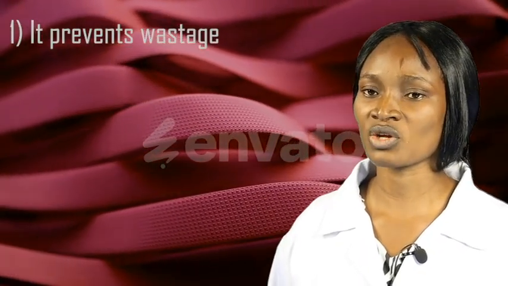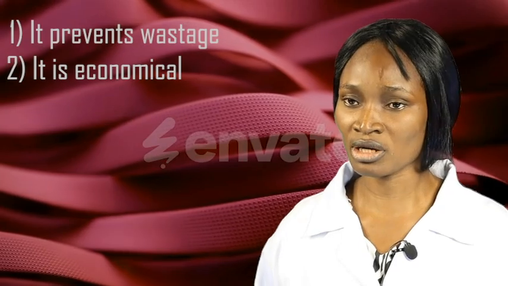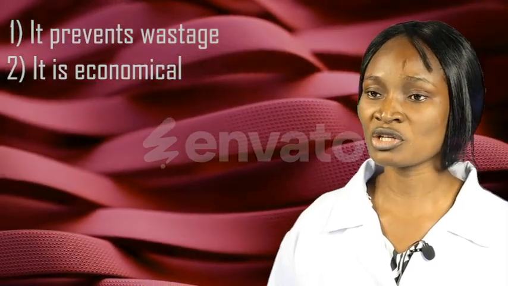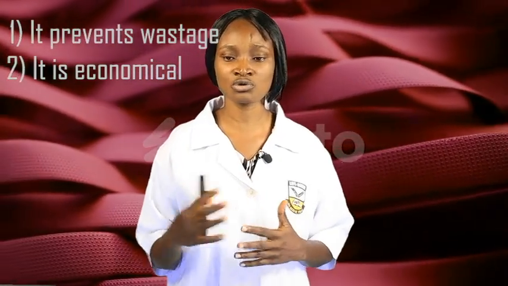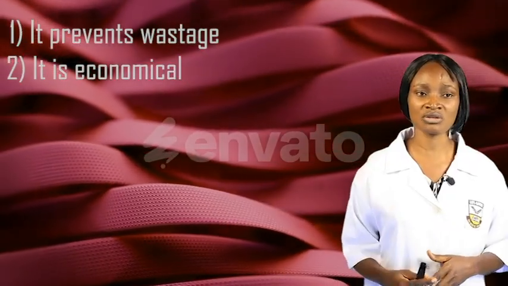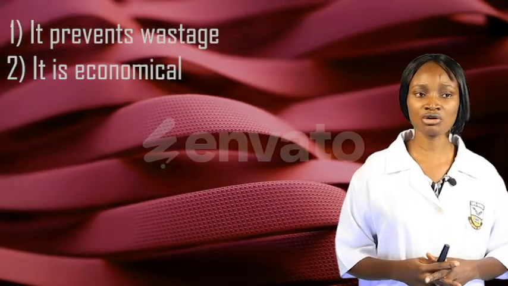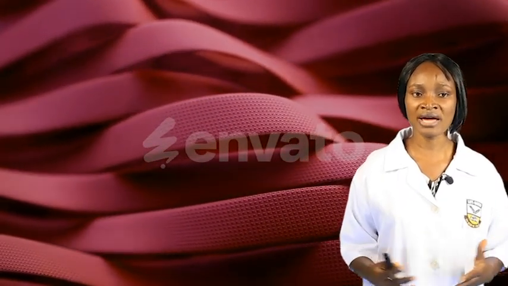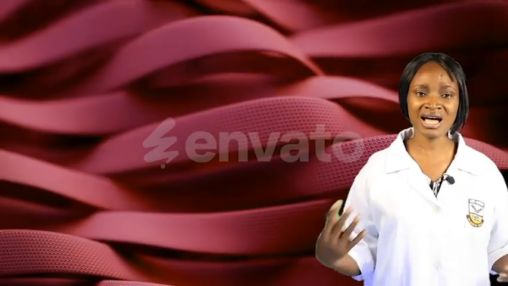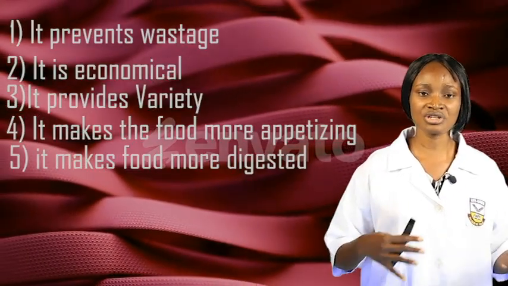Now we move to the reasons for reheating food. 1, it prevents wastage. Then 2, it is economical. Instead of you to start going to the market, purchasing another food ingredient and start cooking, you just reheat the one you have and you eat. It is economical. 3, it provides variety because you can add additional ingredients with it.